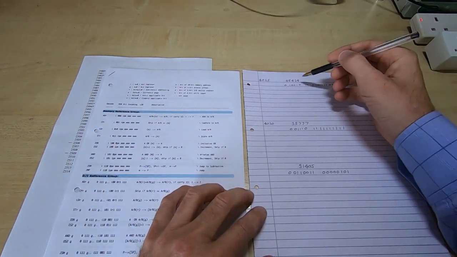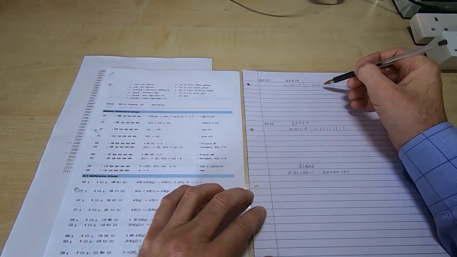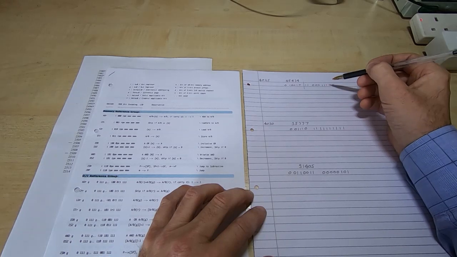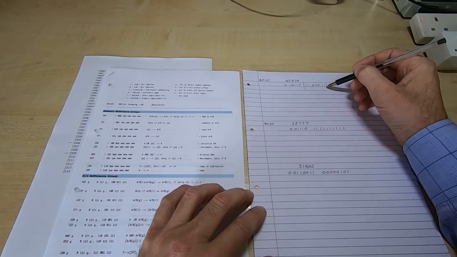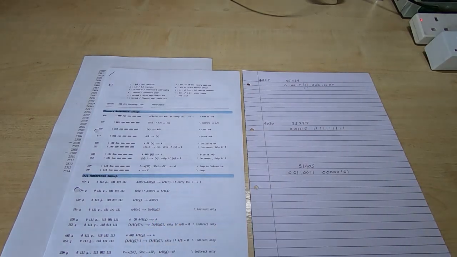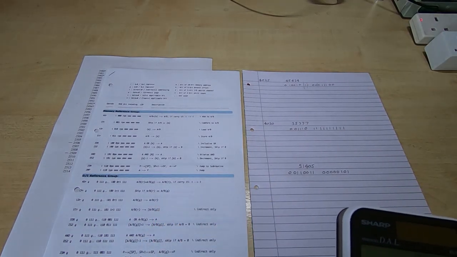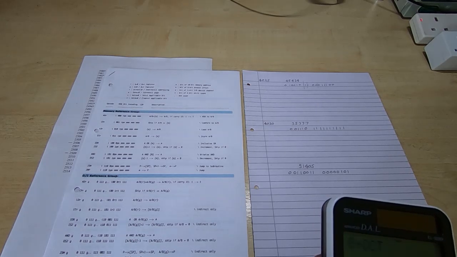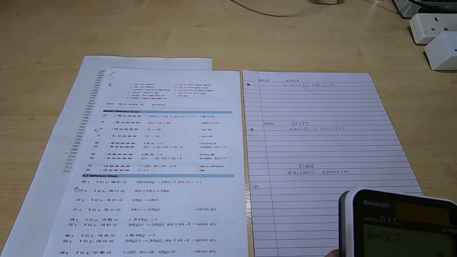So the first 10 bits are a memory address, and if we convert that into an actual memory address and see what we get, I'll do it in octal because that's the addresses that are shown in the listing.